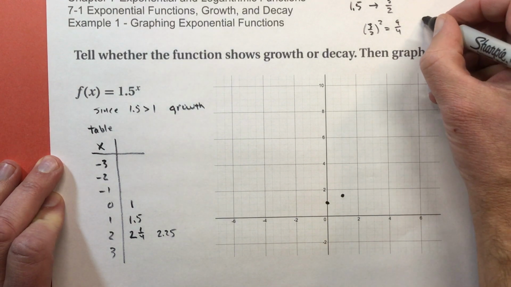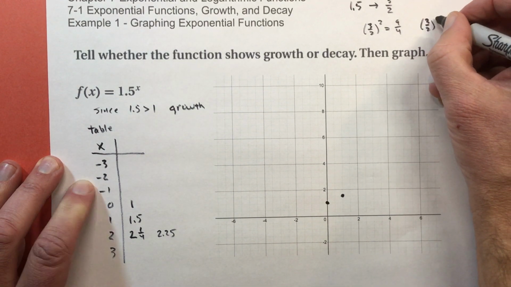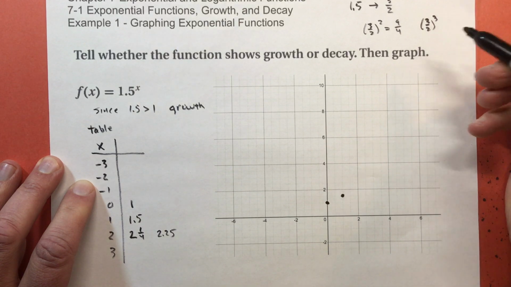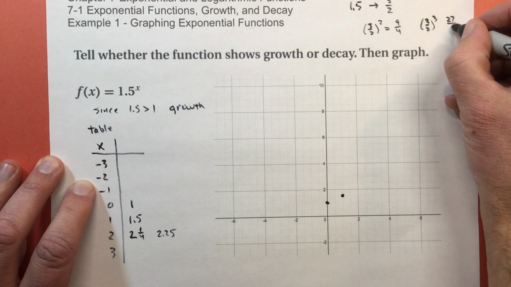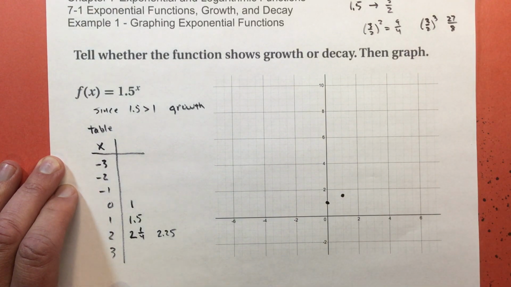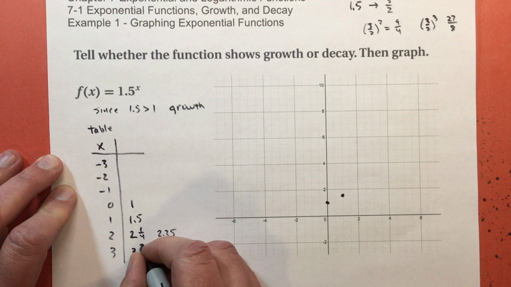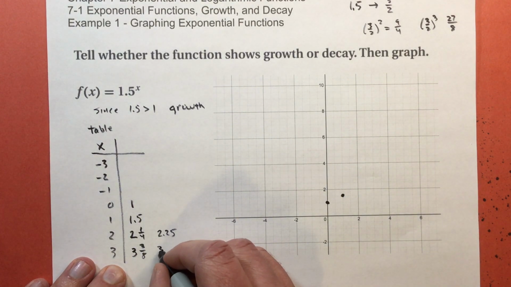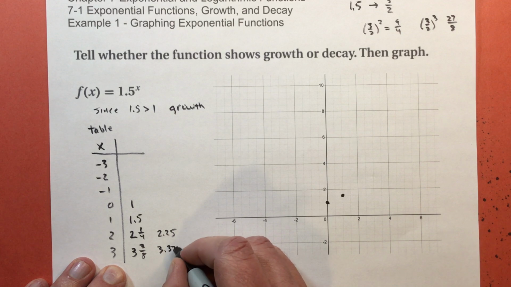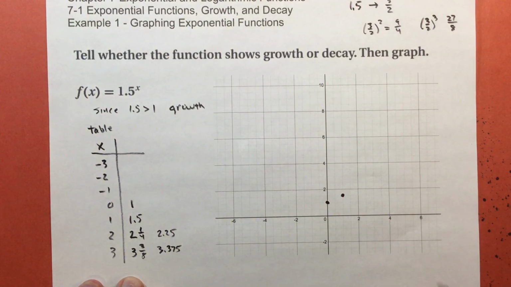And if I did 3 over 2 to the third power, that's 3 times 3 times 3, which is 27, over 2 times 2 times 2, which is 8. And 27 divided by 8 is going to be 3 and 3/8. And if you change it to a decimal, that'd be 3.375.